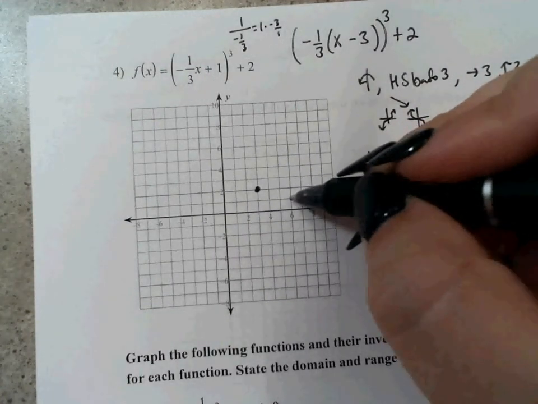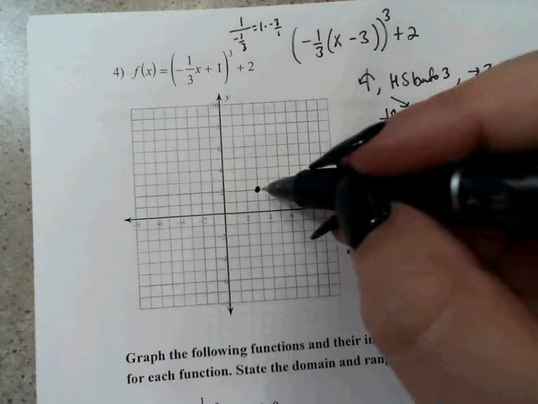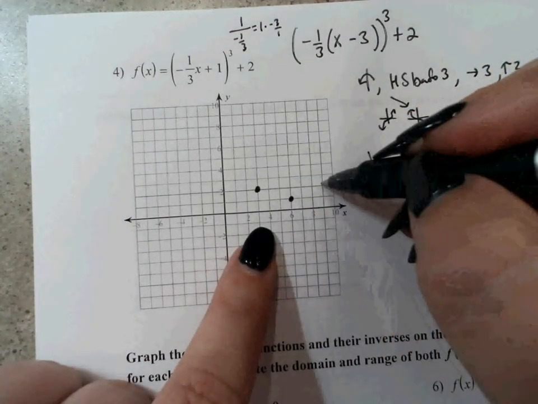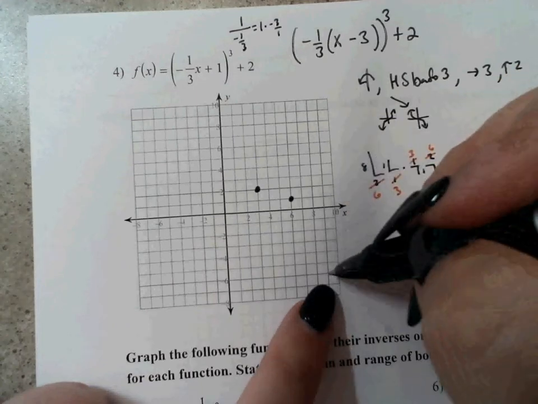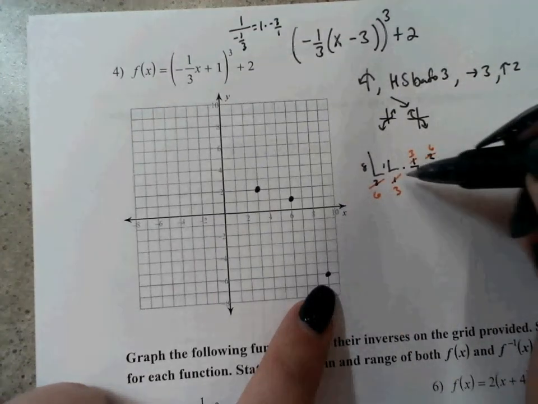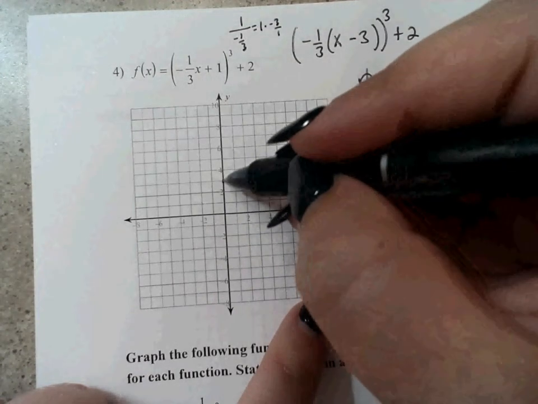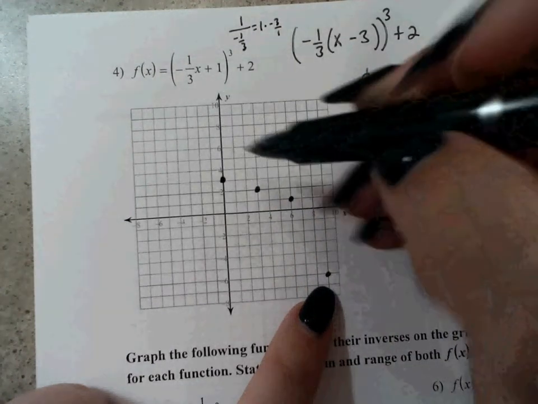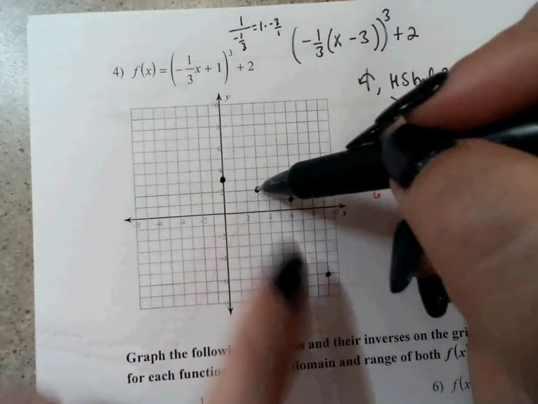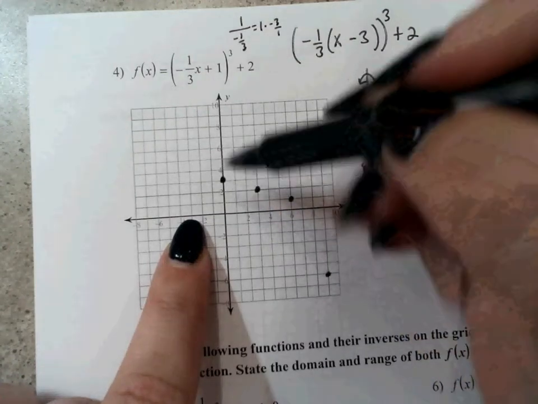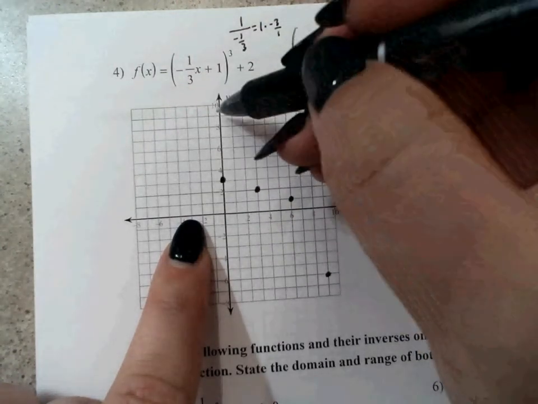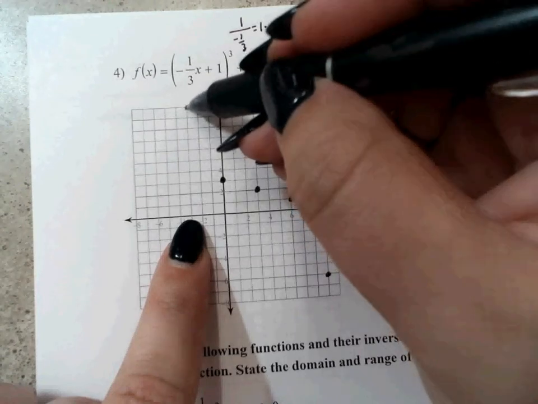So I'm going to go to the right 3, down 1, and to the right 6, down 8. 1, and then 2, so negative 6. Left 3 up 1, left 6 up 8. From the center point, I'm at 3, so it'll be negative 3, up 8 from 2 is 10.